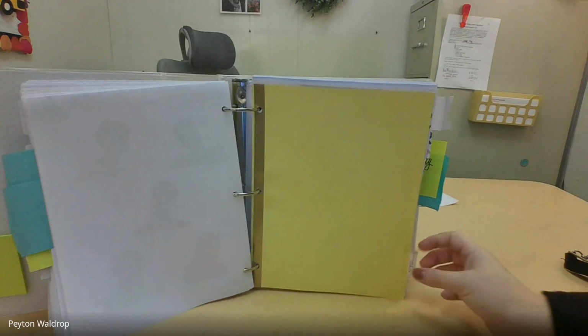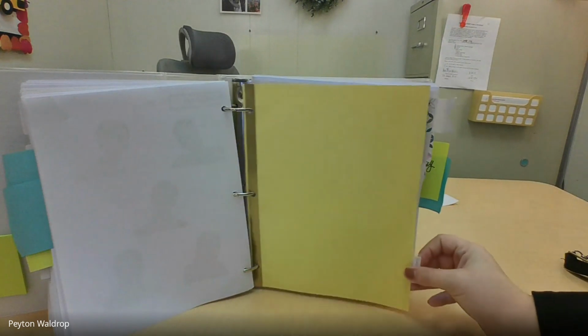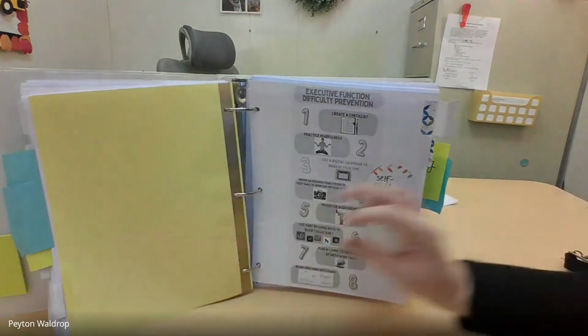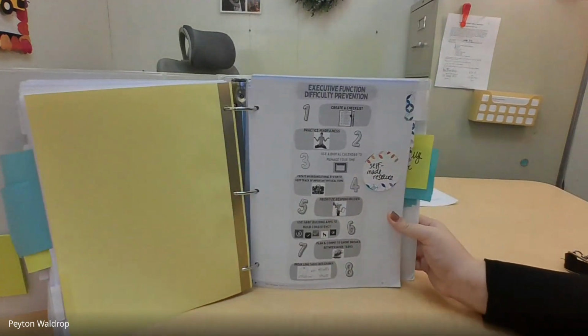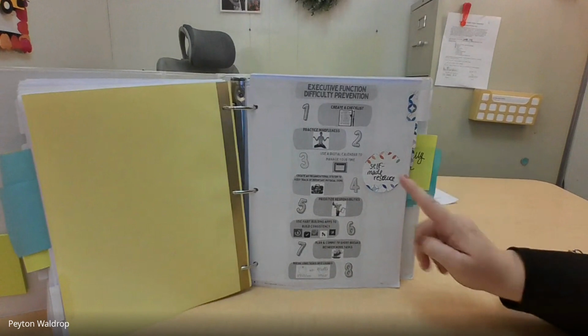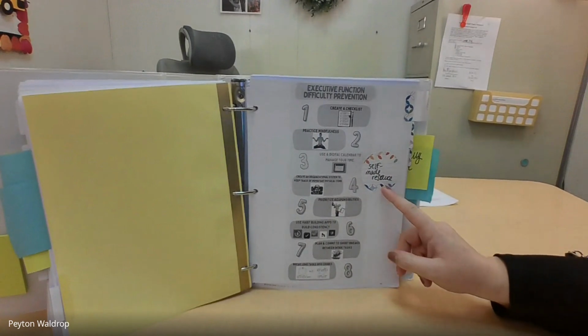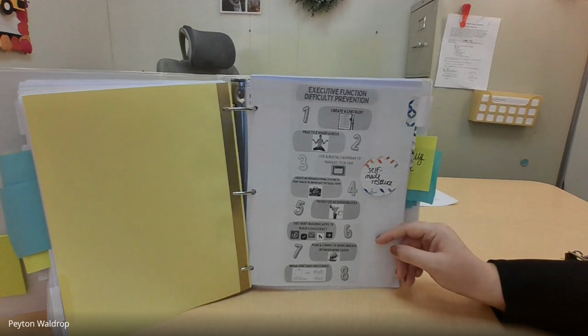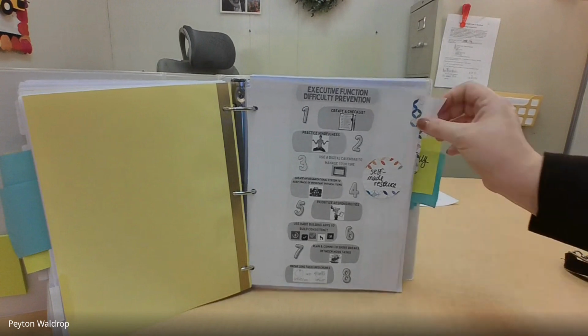All right. My next section is going to be executive functioning. First, I have the prevention material, and this is my self-made resource. I have that noted here, but I just made a little infographic which basically gives you some tips on how to prevent yourself from having some executive function difficulty.